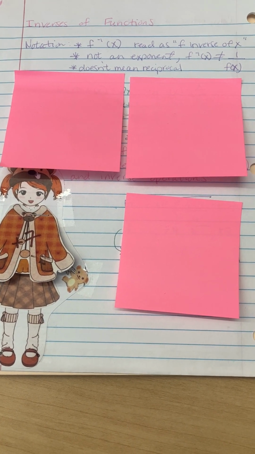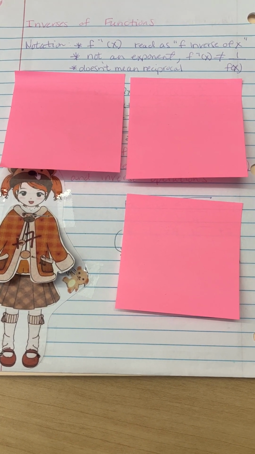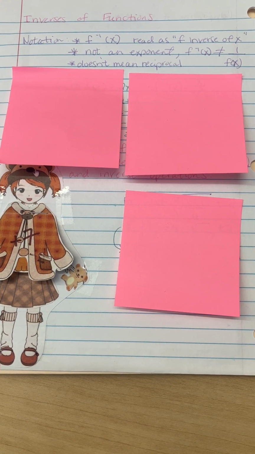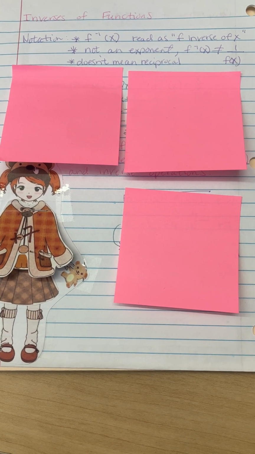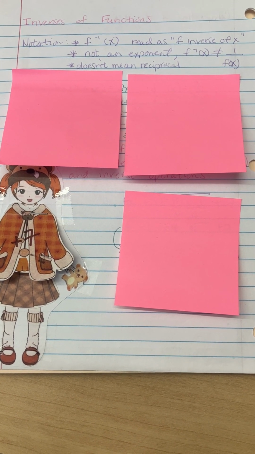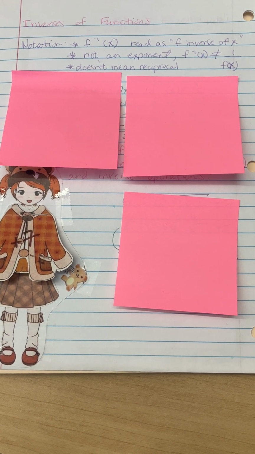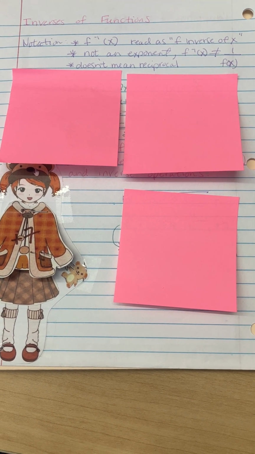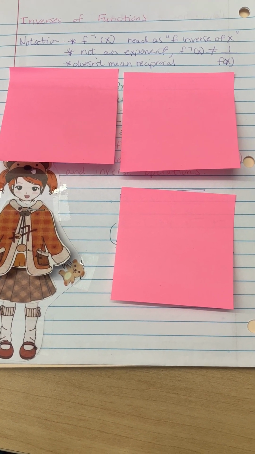Please take out your notes on inverses of functions. We talked about yesterday that the notation for f inverse is going to have a superscript of -1 with a parentheses x, and we read this as f inverse of x. Please remember this does not represent an exponent, it's a superscript, which means f inverse of x cannot be written as 1 over f of x, the reciprocal.